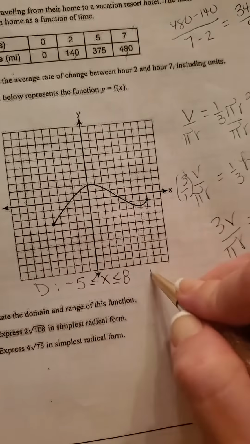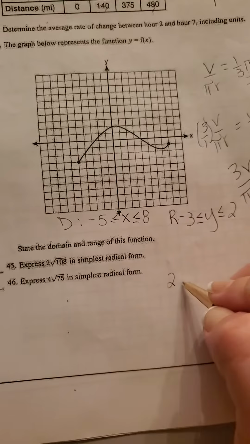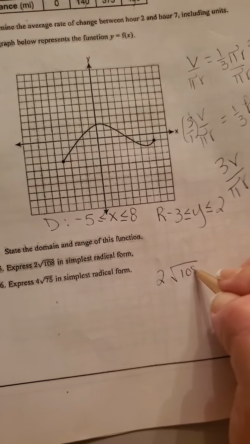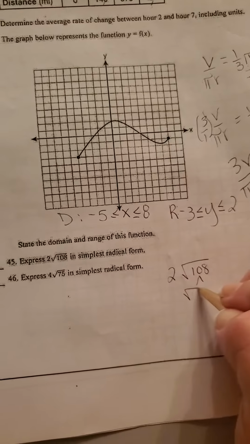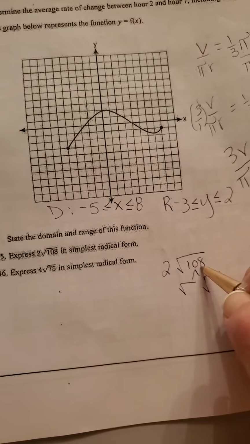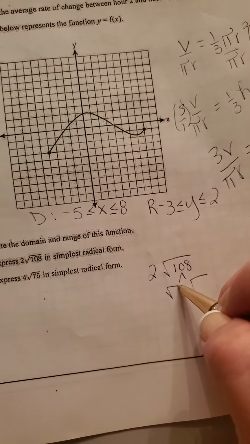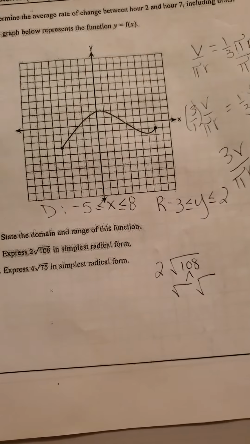Okay, express 2 square root 108 in simplest radical form. So the way we do this is start to divide 108 by the largest perfect square that you can think of, which would probably be 100. And that's not going to work. 81 is not going to work. 64 is not going to work. And I actually don't know what it is. I need a calculator, so hold on. Okay, I got it. It's 36.